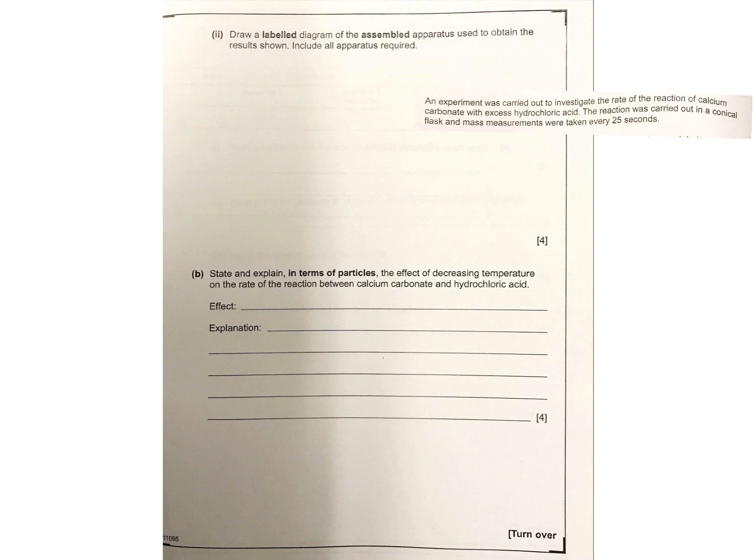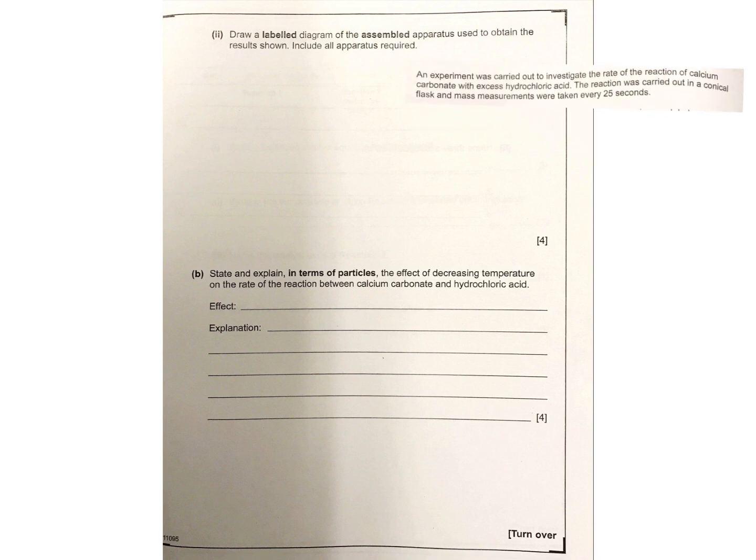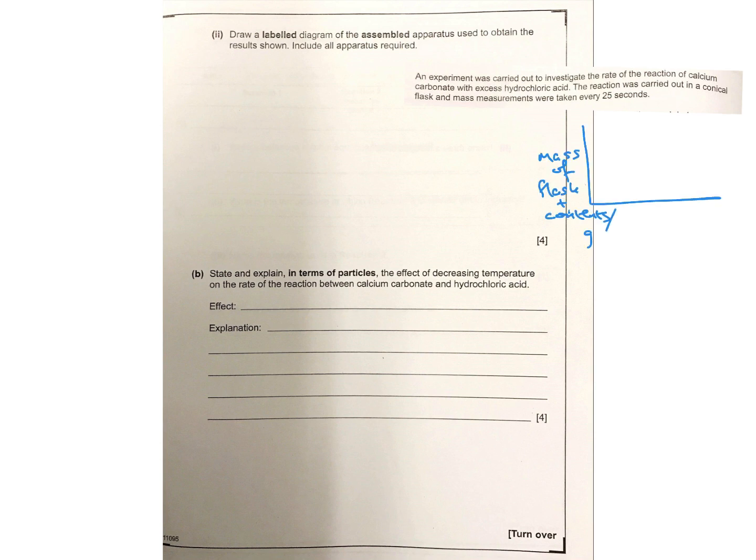Now you're asked to draw a labelled diagram of the apparatus used to obtain the results. So I've put in the instructions that were given at the start of the question, and if we have a read through it, there was carried out the calcium carbonate with excess hydrochloric acid. It was carried out in a conical flask, and the measurements were taken every 25 seconds. Now on the y-axis, the label was mass of flask and contents in grams. So we have to weigh the conical flask. So that's going to need a balance, an electronic balance.